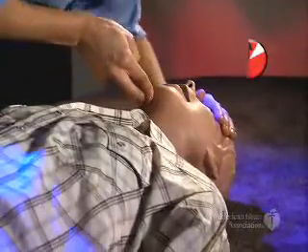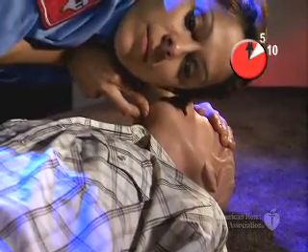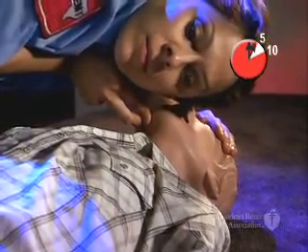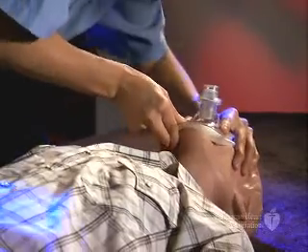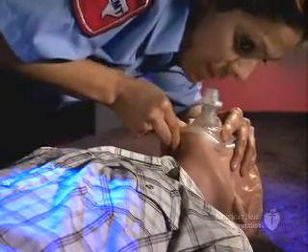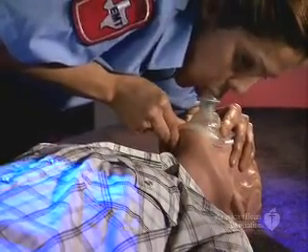Open the victim's airway and assess the victim by looking, listening, and feeling for adequate breathing. If the victim is not breathing adequately, give 2 breaths. Then, check the victim's pulse.